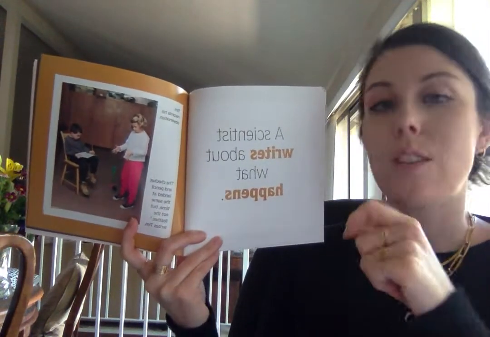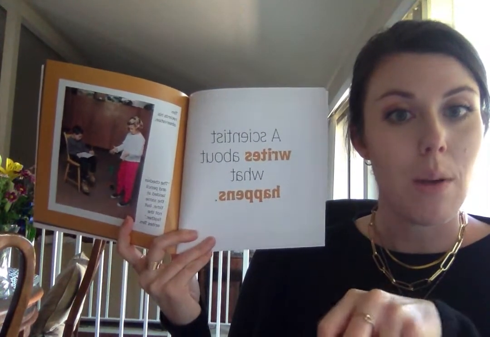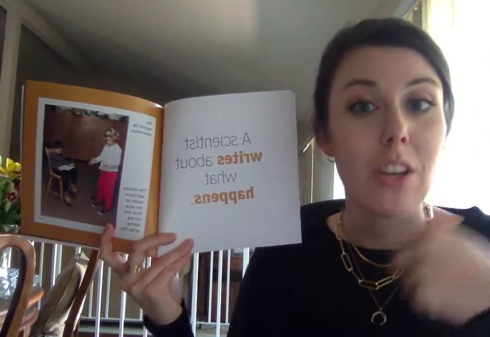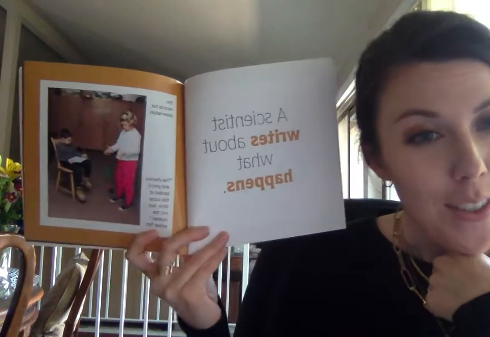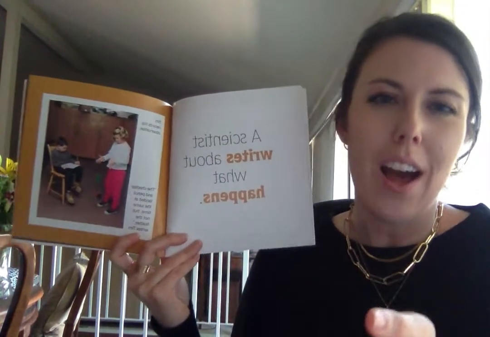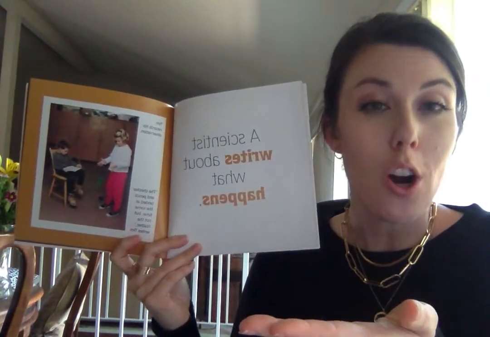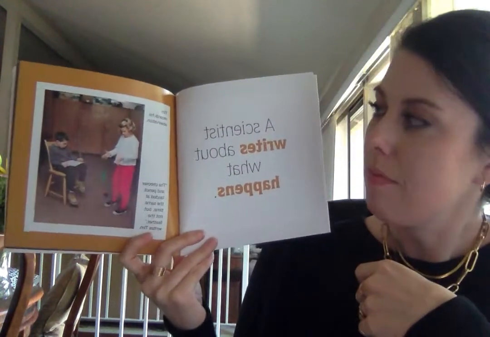A scientist writes about what happens. Ooh, so a scientist draws a picture about what happened and they write words. We do that in our journals. We draw pictures and we label, we write about it. That's something that scientists do too. Friends, it sounds like you do a lot of the same thing that scientists do. It sounds like maybe you are already scientists. Let's keep reading and learn more.